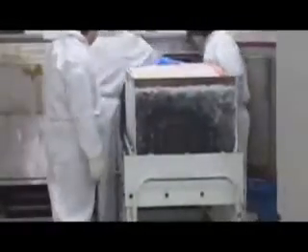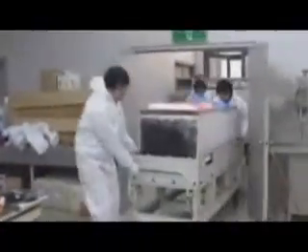I will show you how sectioned images are made. Above all, I would like to express my gratitude to the people who donated their body for the purpose of medical education. The cadaver is already frozen in the box.